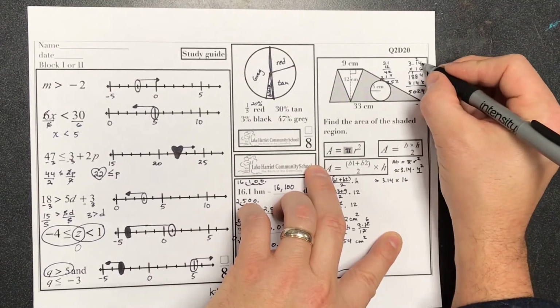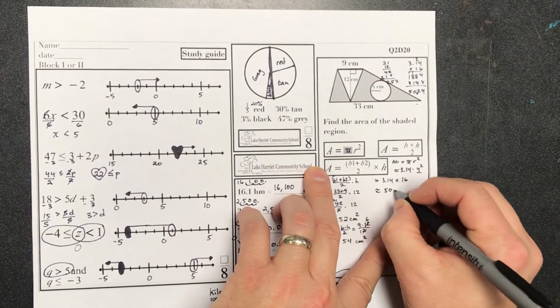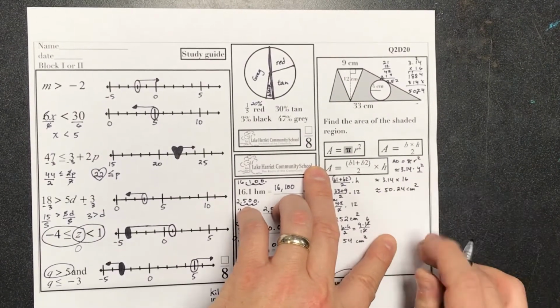I have 2 decimal places in my factors. I need 2 decimal places in my product. So approximately 50.24 centimeters squared.